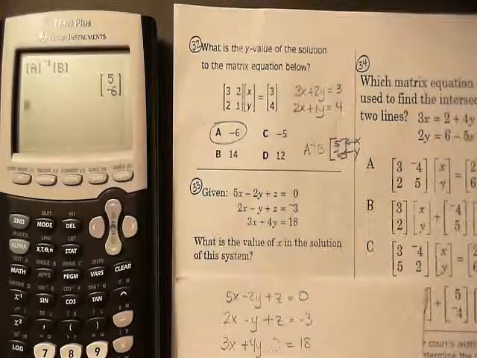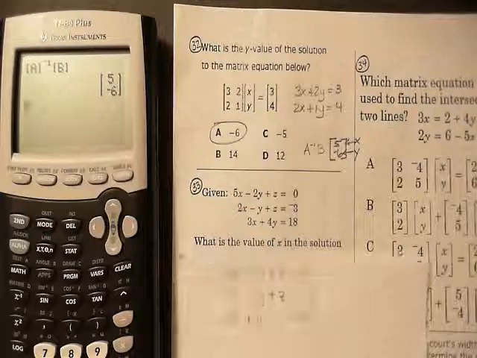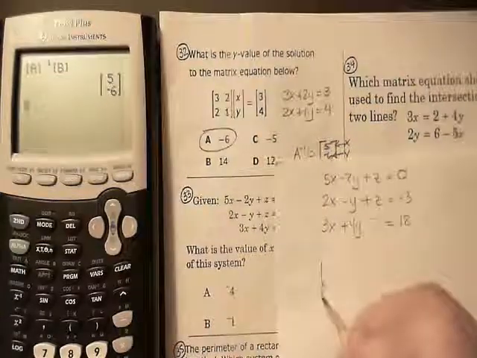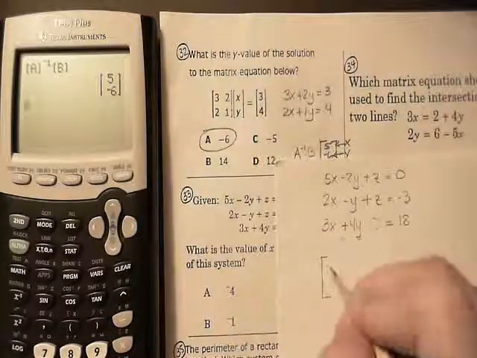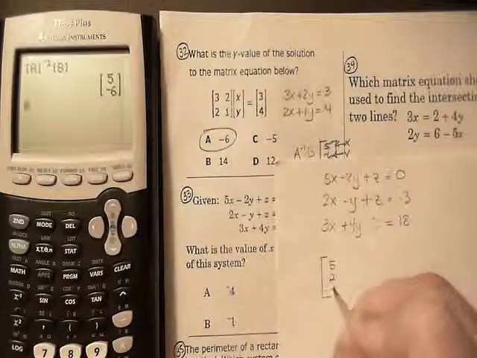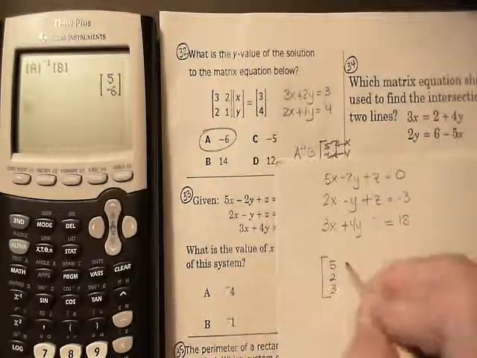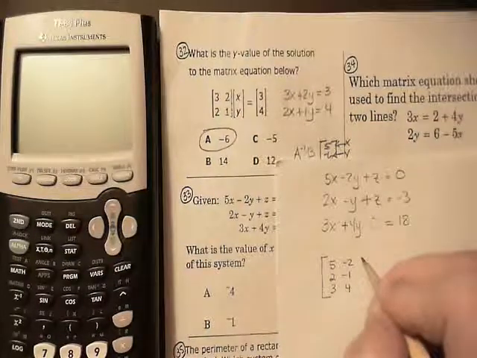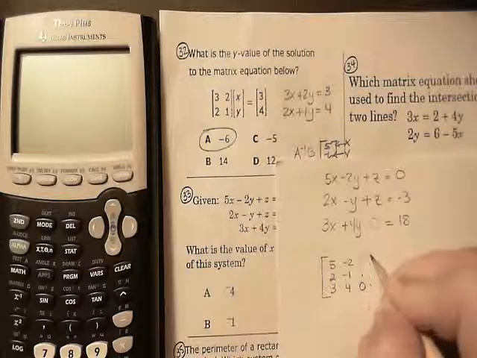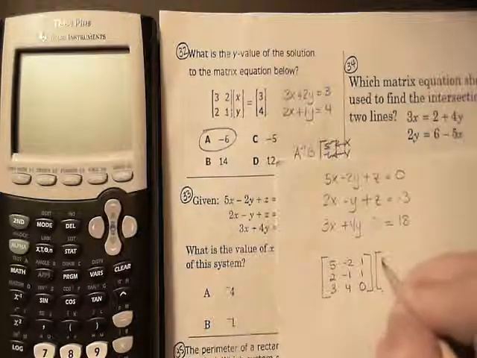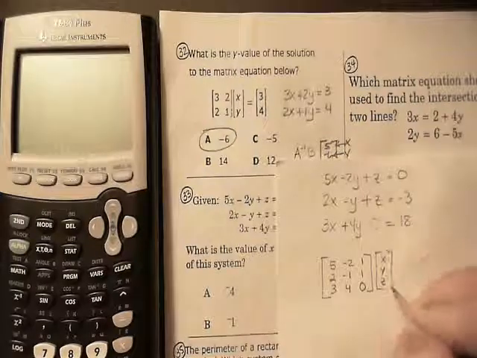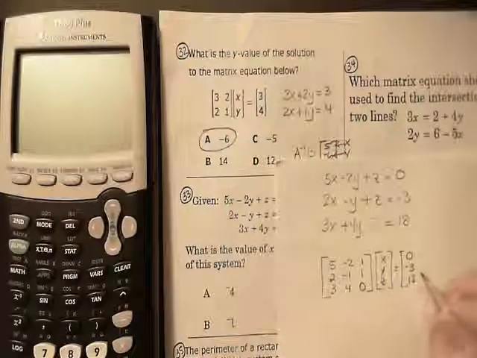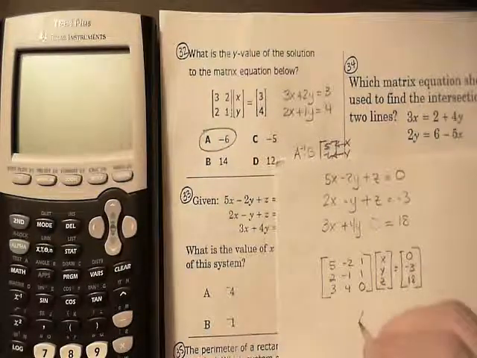Okay, so when I build my matrix, I'm going to do the following. The first column is going to be for x's, so it'll be 5, 2, and 3. The second column will be for y, so it'll be negative 2, negative 1, 4. And the last column is going to be for z: 1, 1, and a 0. And this would be your x, your y, and your z. And this is going to be your answers: 0, negative 3, 18. Now you can use your calculator, and you need to remember that formula.